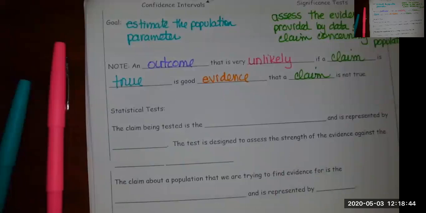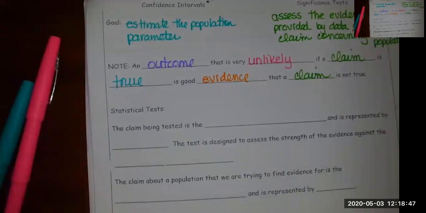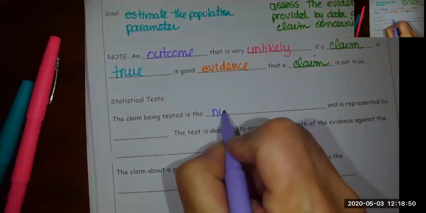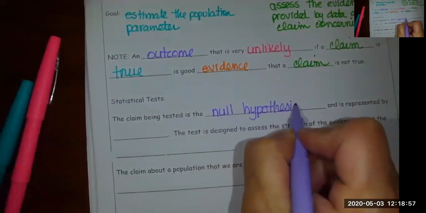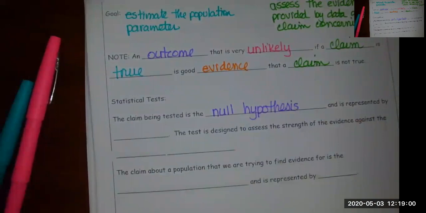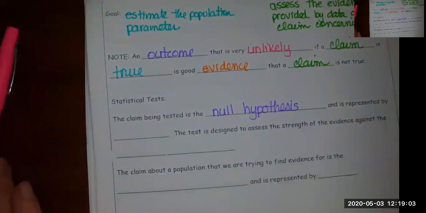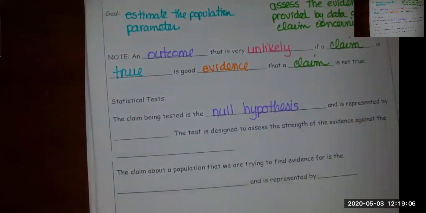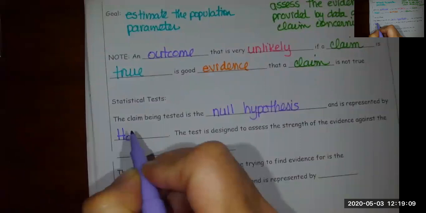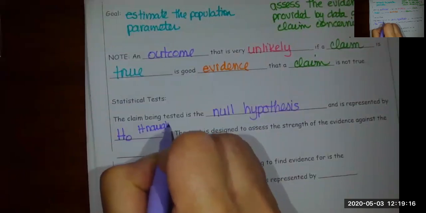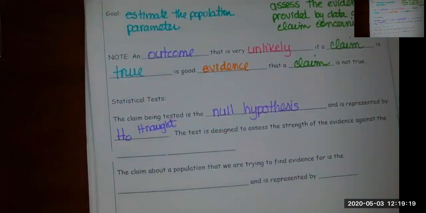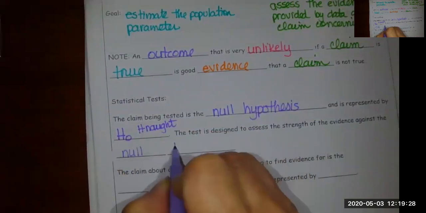Okay? A couple of little vocabulary words. The claim that's being tested is the null hypothesis. If I said 90% of people prefer Starbucks, then that would be my null hypothesis. The symbol for that is H with a little 0, and it's pronounced H naught. Those of you who are my physics wizards know the naught symbol. The test is designed to assess the strength of the evidence against the null hypothesis.